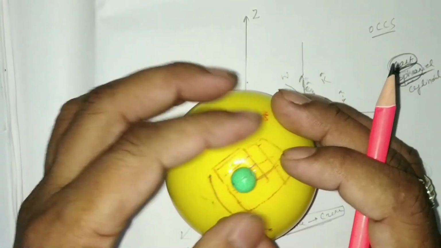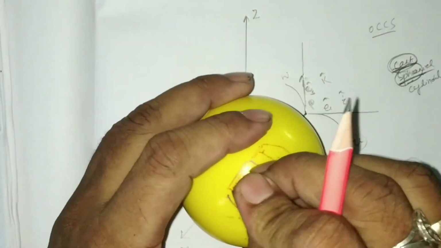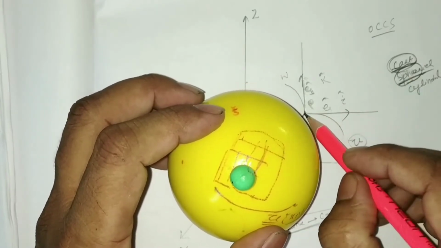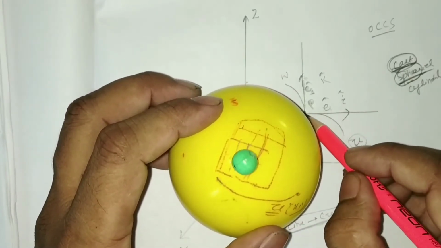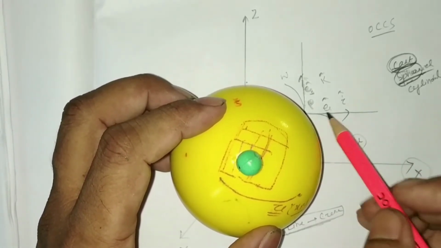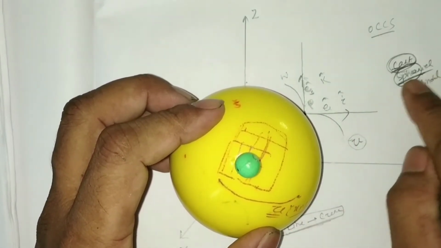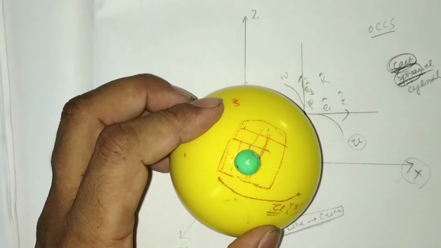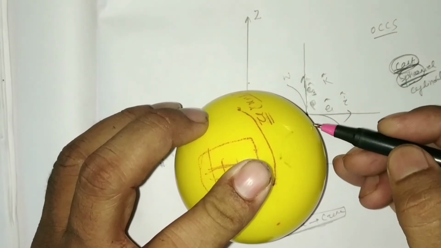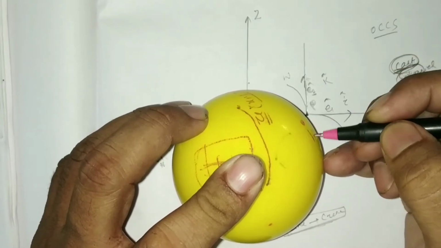This is the sphere, and in the spherical polar coordinate system, this is one point P, and this is the representation of intersection of three curves in the spherical polar coordinate system also. How is it? Carefully watch. This point is supposed here. Okay, this point is supposed here, point P, right?